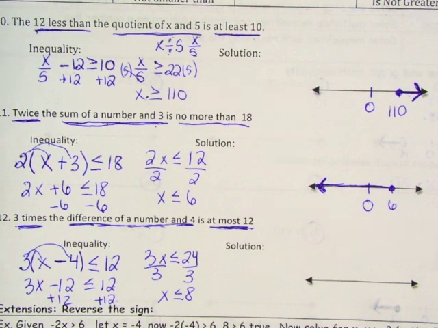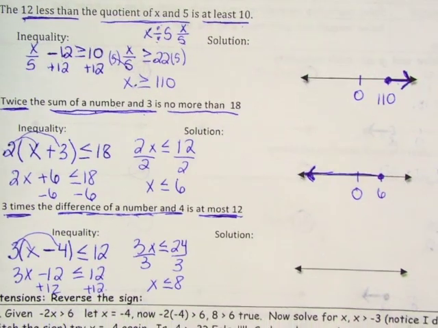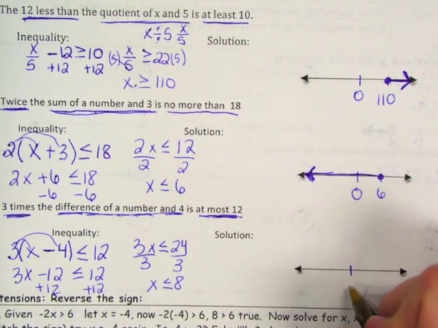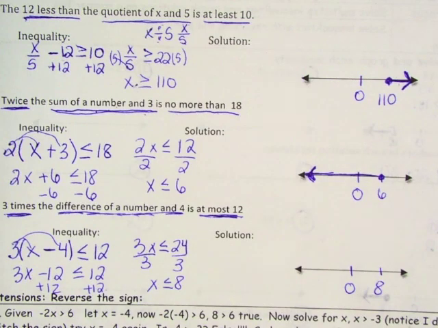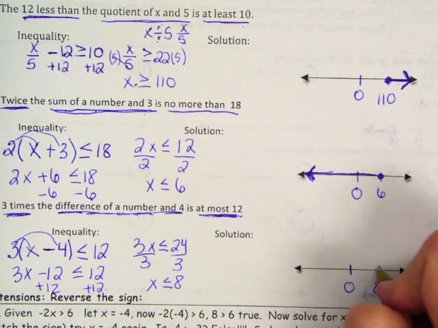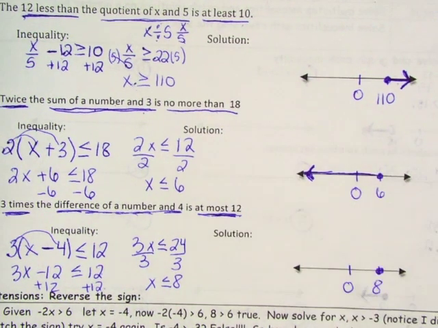Then my final step will be to graph. So I'm going to put my 0 in the middle. My 8 is a positive number, so it's going to go on the right side of 0. I have a less than or equal to, so I'm going to put a closed circle on 8. Since it's less than, I want to shade to the left because all these numbers would be less than 8.